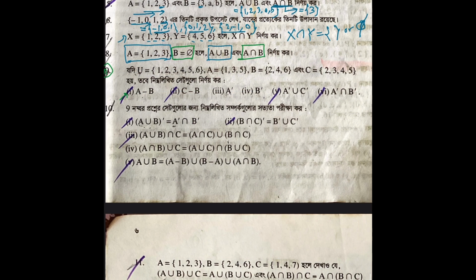Okay, now we have to solve problem number 9. In the first problem, we have to figure out A minus B. Here, A minus B is basically the complement of B with regards to A. That is, this will contain those elements of A which are not included in set B. So here, A minus B, or complement of B with regards to A, would be 1, 3, 5, since A and B have no common elements.